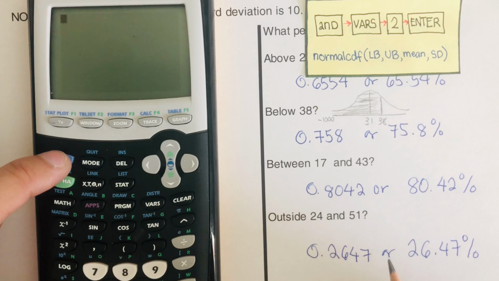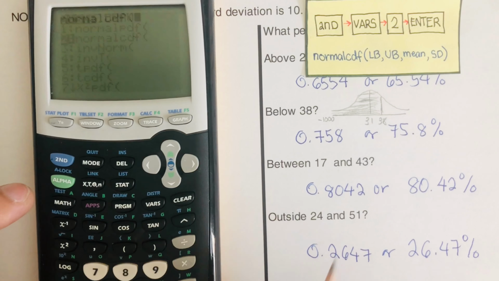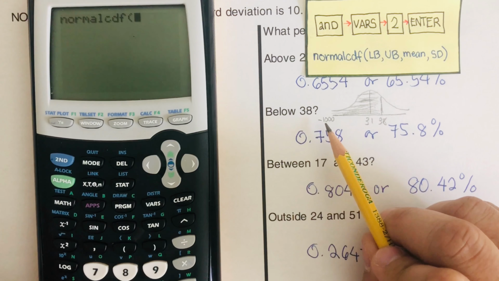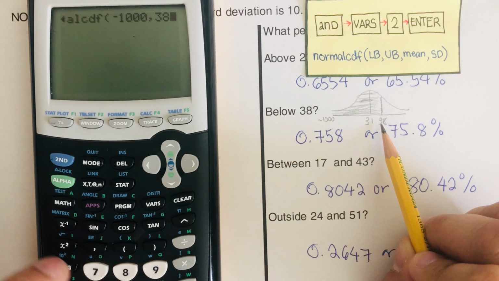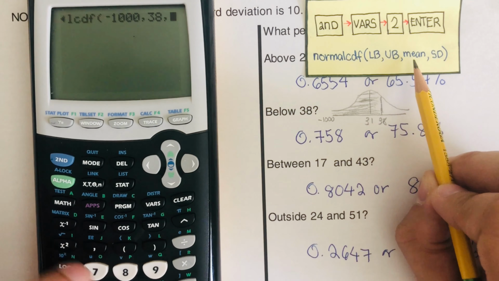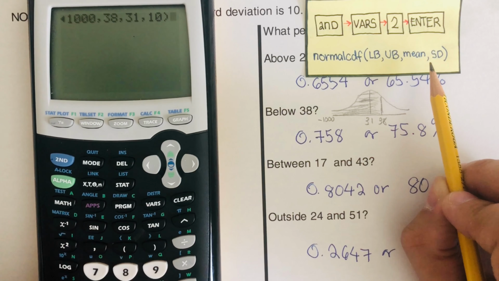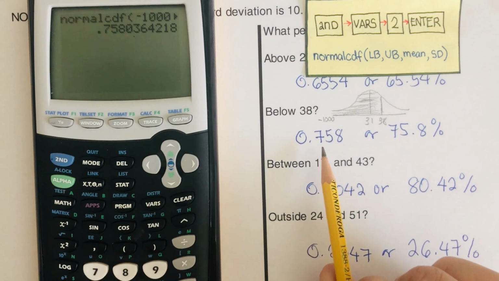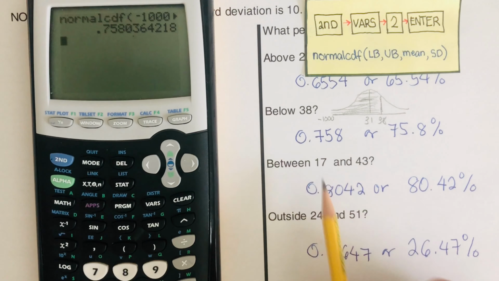So I hit second vars, then go to normal CDF, and type in negative 1000, then a comma, 38 as the upper bound, then the mean, which is 31, and then the standard deviation, which is 10, close parentheses. The value that we have is 0.58, which is pretty much the same thing that we got from the applet.